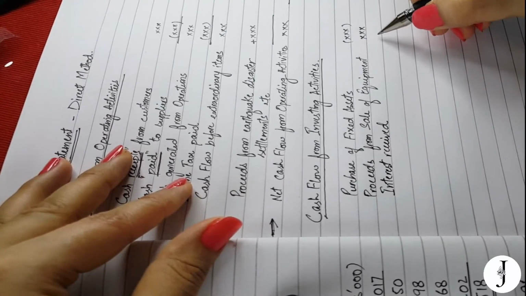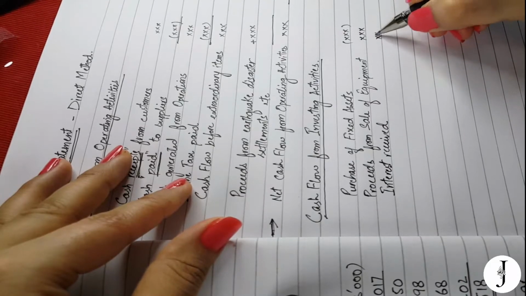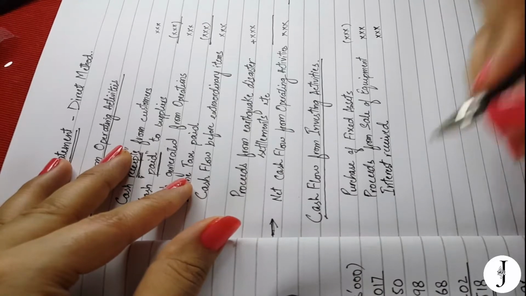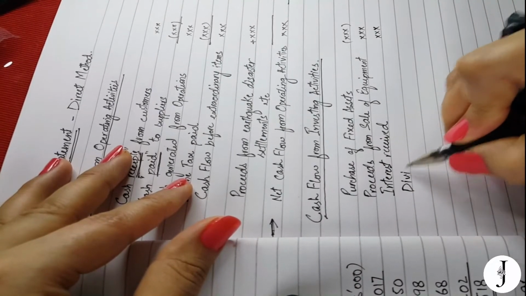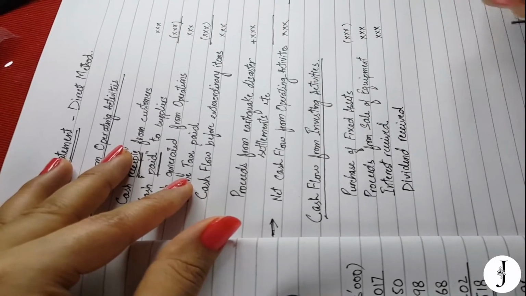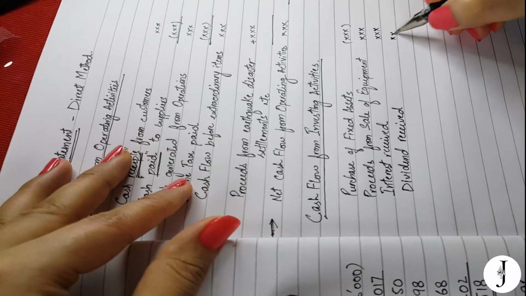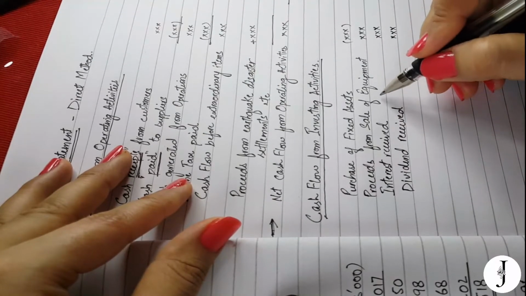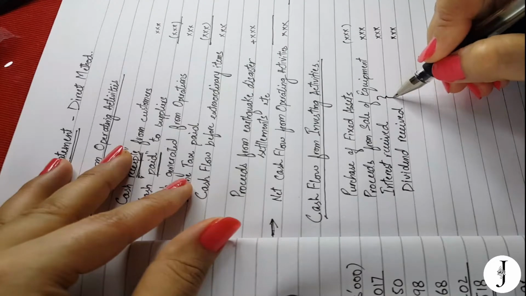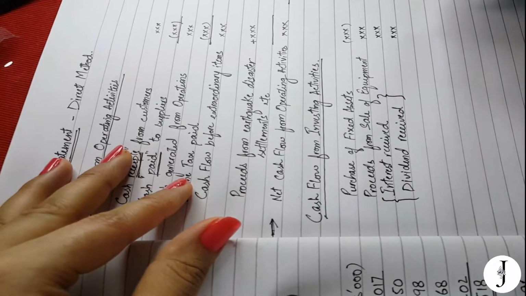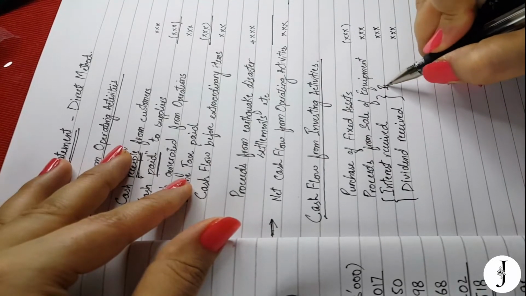It's a cash inflow, so it's a positive item without brackets. Or we can have dividend received. This is also an inflow. We will write it here. There can be many items, but for format we are writing just these. And these two are incomes. Incomes from investing activities.